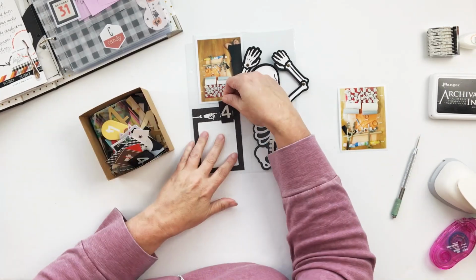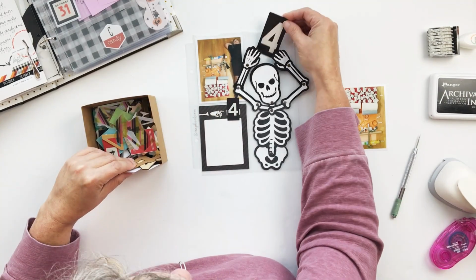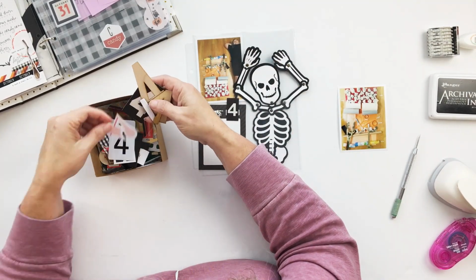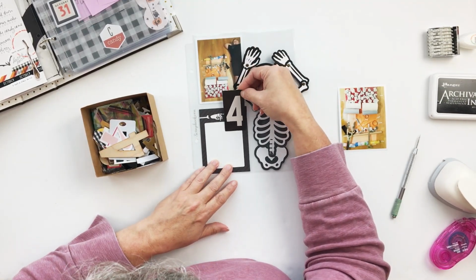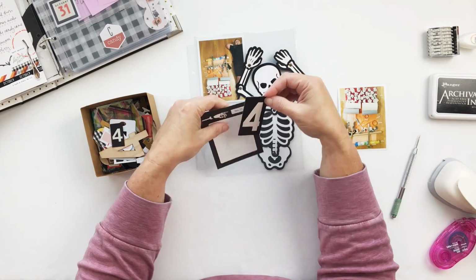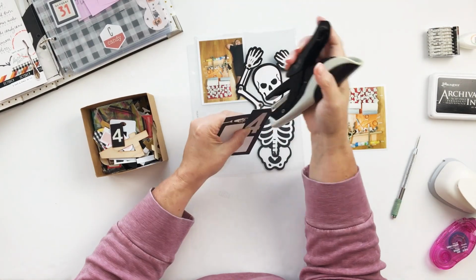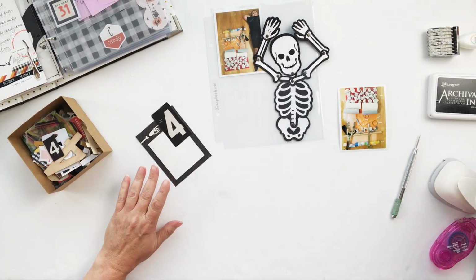And so, of course, I need a journal card here, and I'm going to combine the number 4 for the day. That's what day it is. I believe that the number 4 is a Tim Holtz number. Love those big graphic numbers, just a little bit of distress on them.